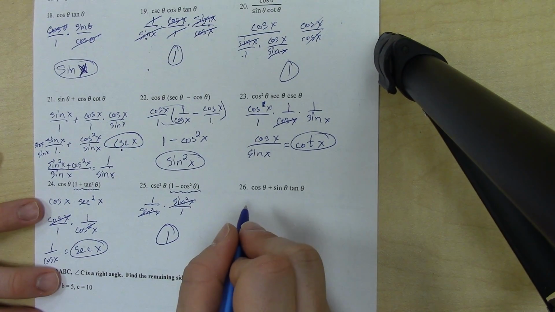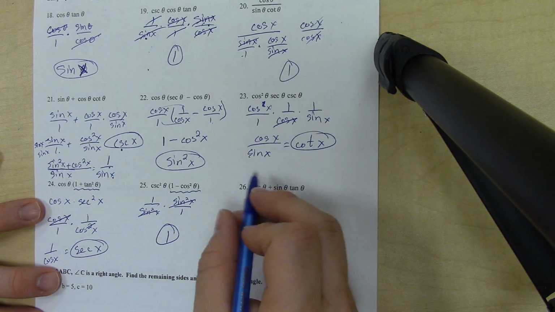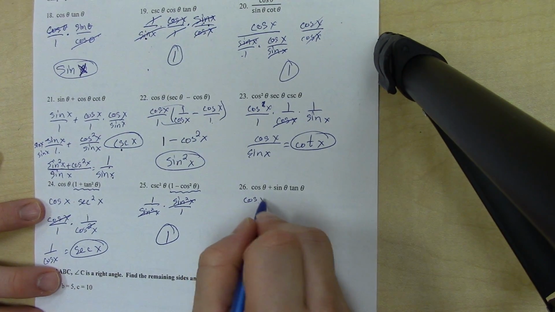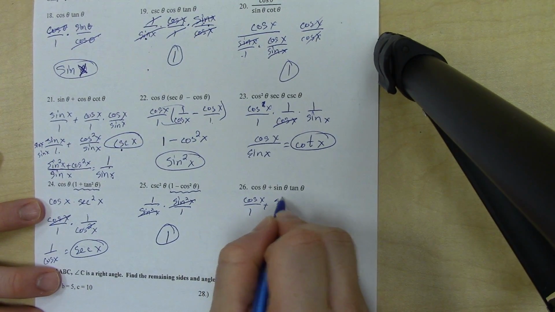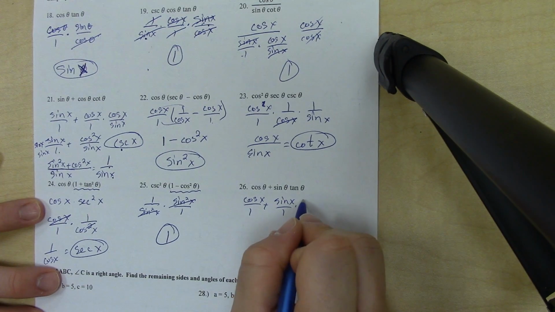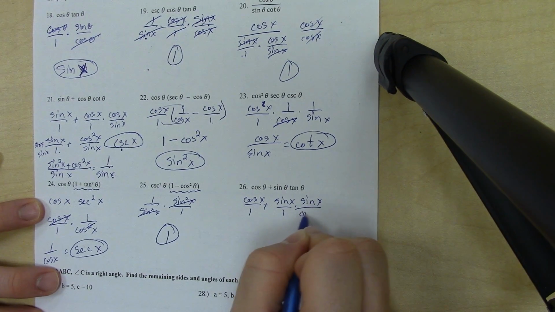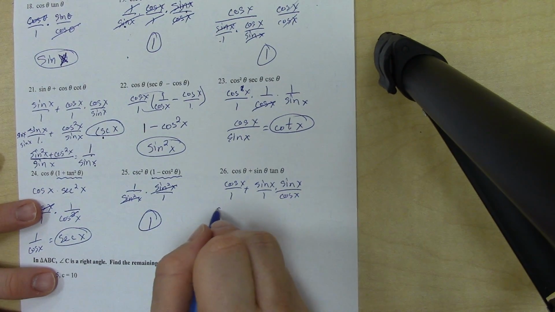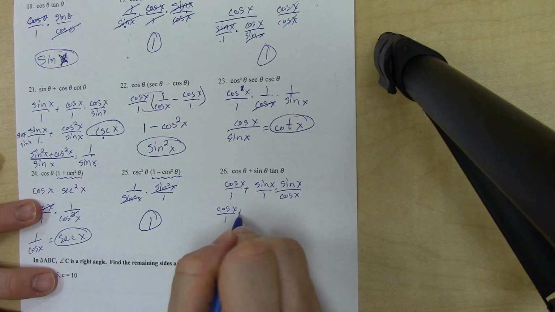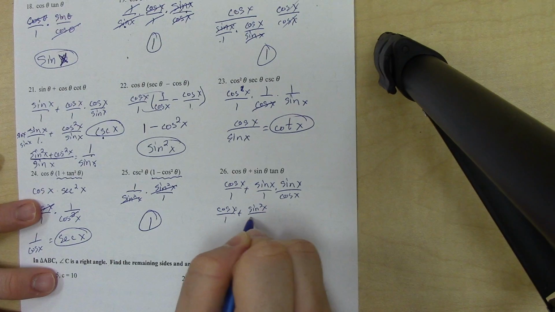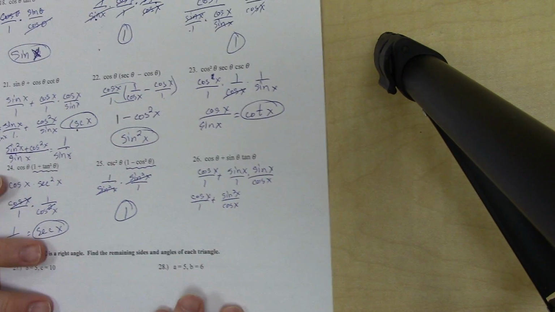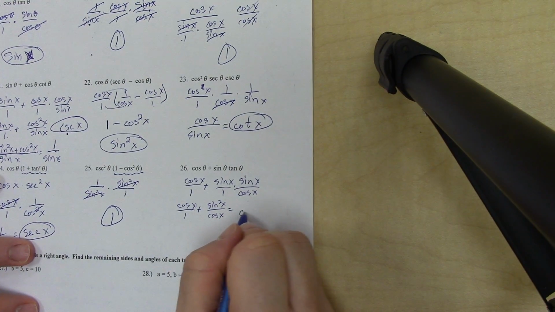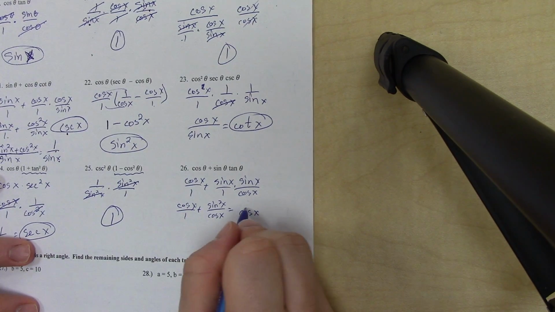Last problem, probably a little more troubling. It's a lot more like 21 than you think. I get cosine x over 1 plus sine x over 1 times sine x over cosine x, which again leads me to cosine x over 1 plus sine squared x over cosine x. And to be able to add fractions, I need a common denominator, which is going to be cosine x.